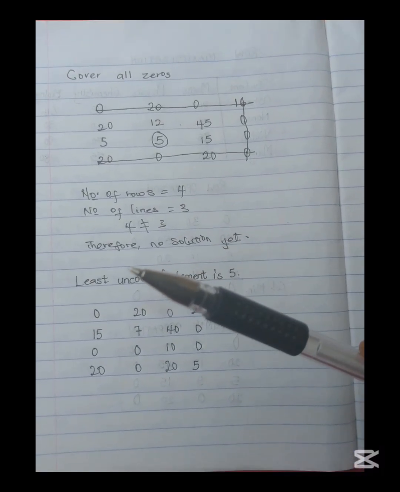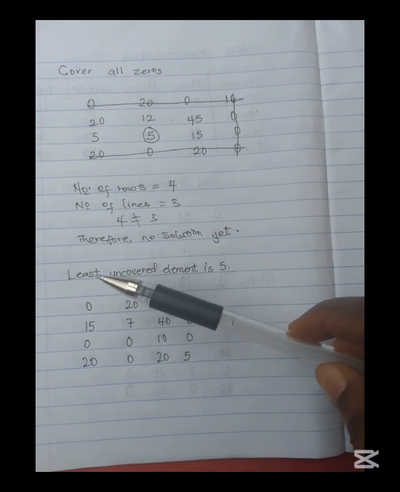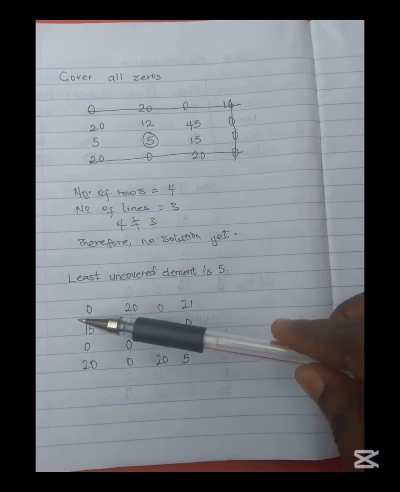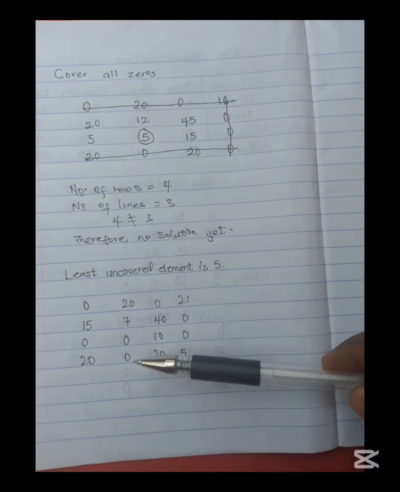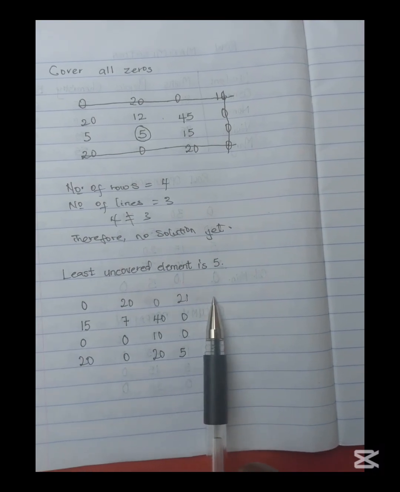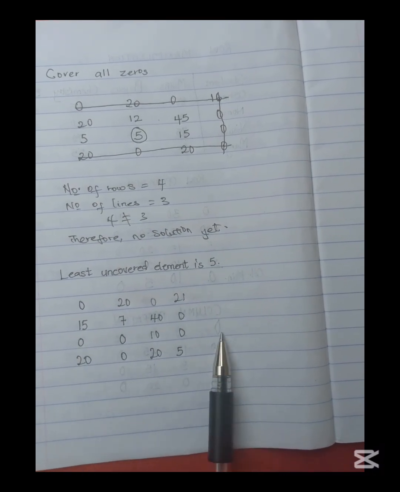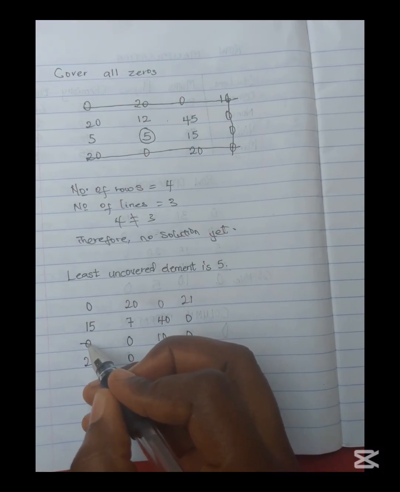Remember what I told you, we have to check for the column and row with the highest number of 0. Here we have 1, 2, 2 zeros. We have 2 zeros, 1 0, 2 zeros. We check for the rows, 2 zeros, 1 0, 3 zeros, and 1 0. So we cover the one with the highest number of 0.